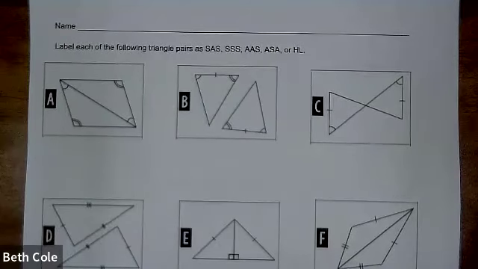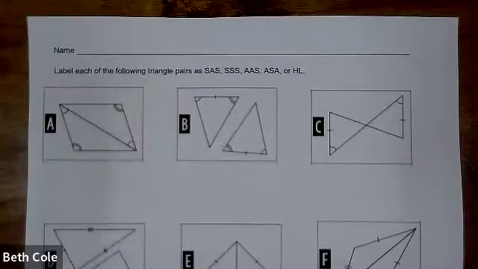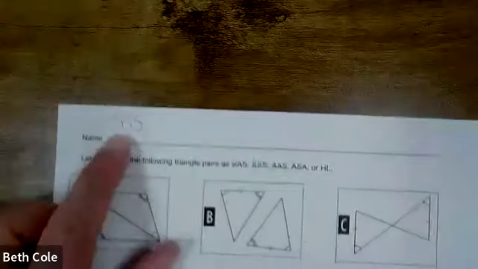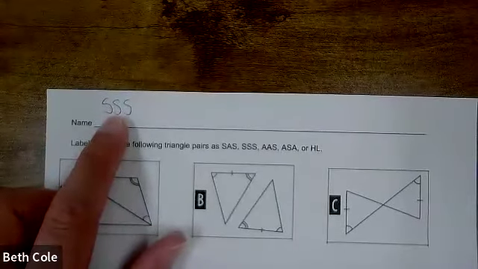All right, so I'm going to review all of the patterns that we did last time just real quick because I know it's been a couple days and some of you weren't here. So first pattern, and the easiest one to recognize, is side, side, side. That's all the sides. That's the easiest one to recognize, okay?